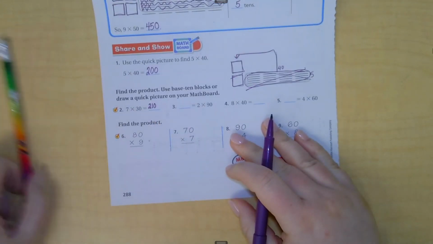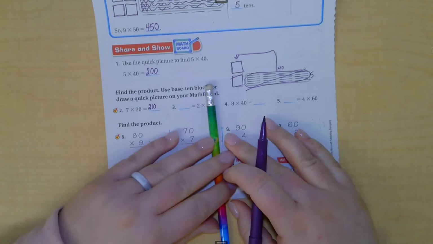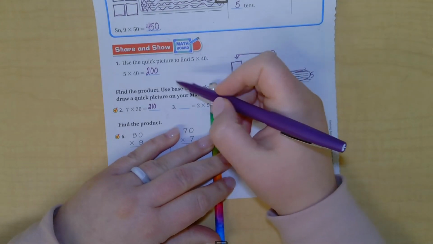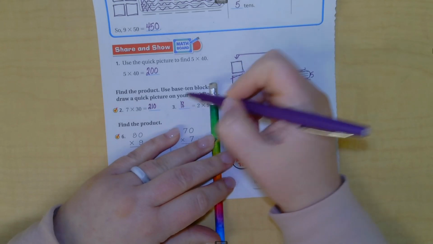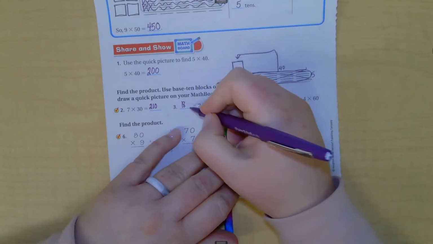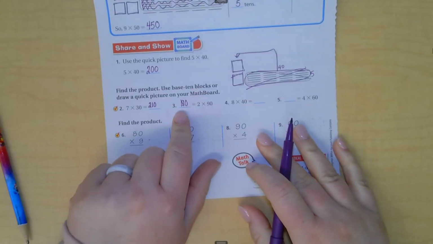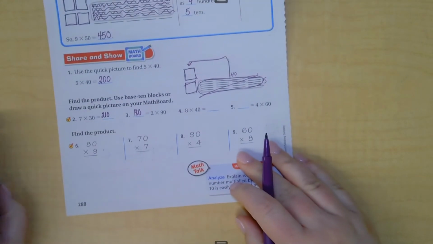All right, let's do the same here. Cover up my 0. 2 times 9. I know 2 times 9 is 18. Put my 0 back here. That means we put a 0 here to make them even Steven. 2 times 90 is 180.